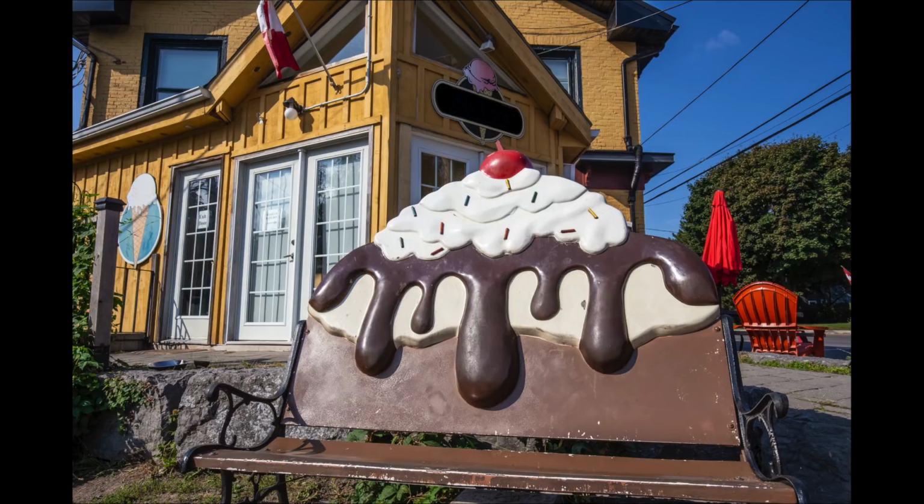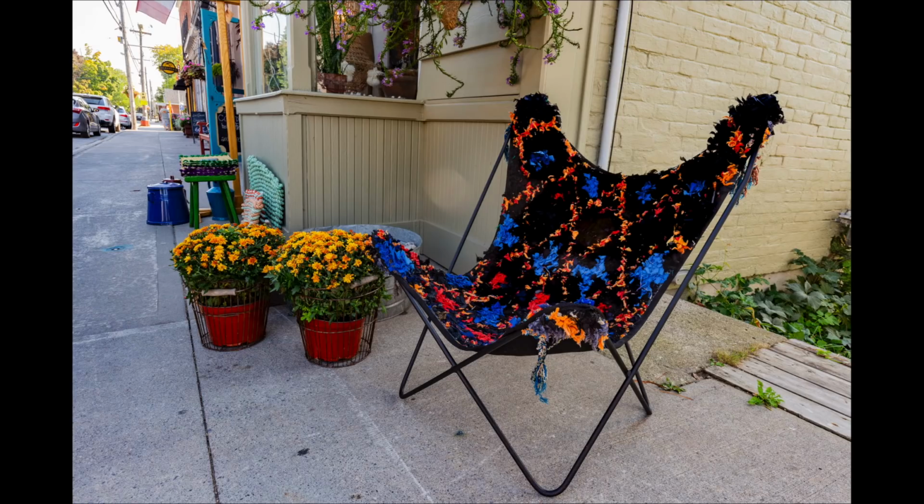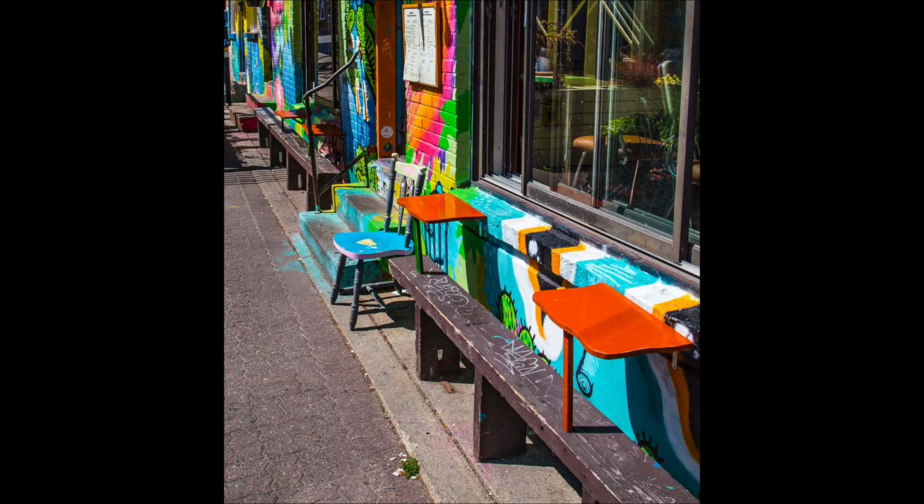Off to the whimsical and nostalgic. Here's a bench in front of an ice cream shop. And it's definitely very whimsical. It's joyful. It's playful. And some benches and chairs have that kind of feature as well. Here, the use of a lot of color and even the shape of the chair is kind of whimsical. So that's something you can look for too.